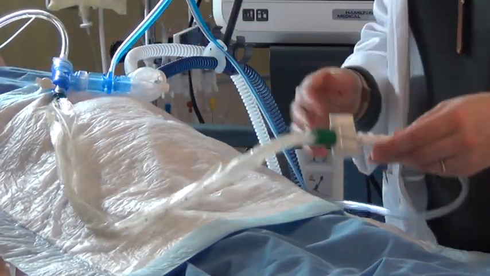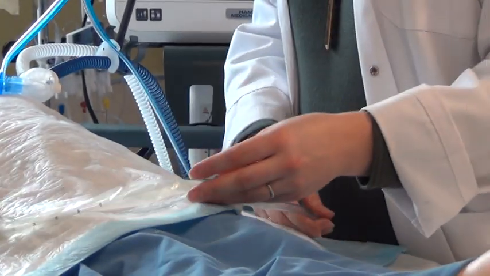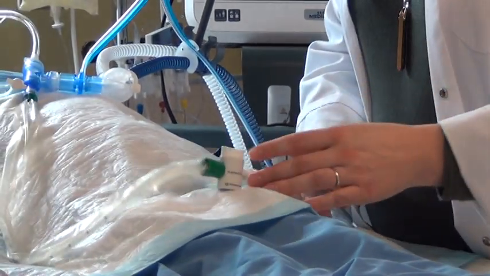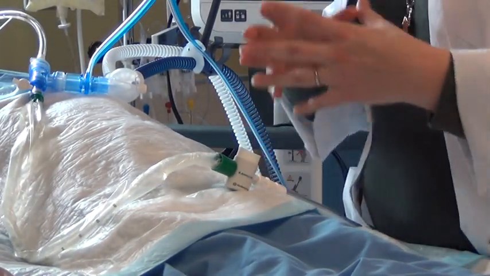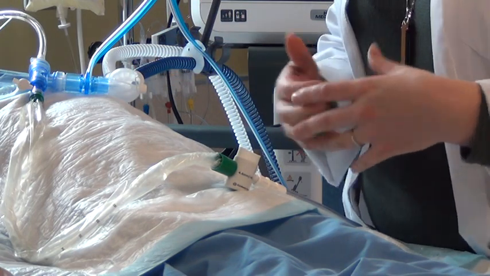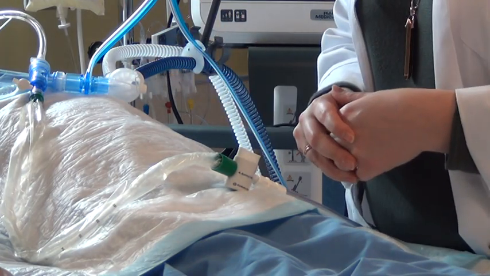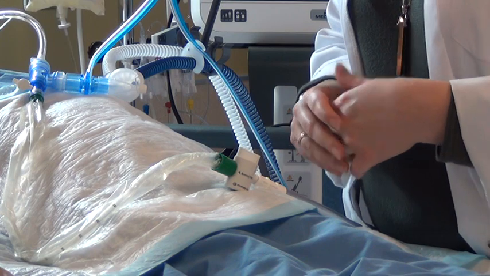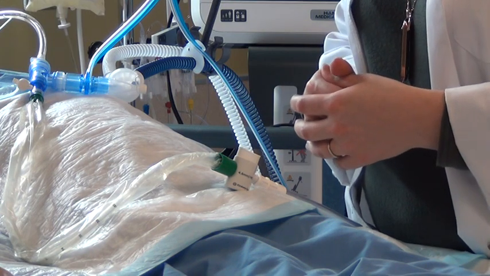Now there is a way, if ever an inline is not removing all the secretions that we would want, to use a sterile suction catheter as we would for anyone that has a tracheostomy on a medical surgical unit.